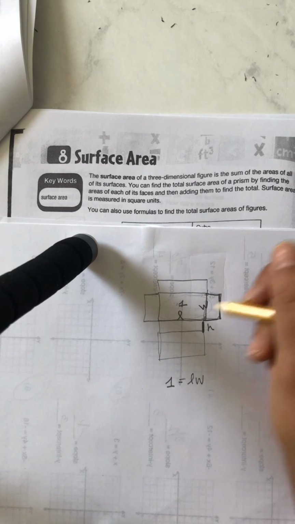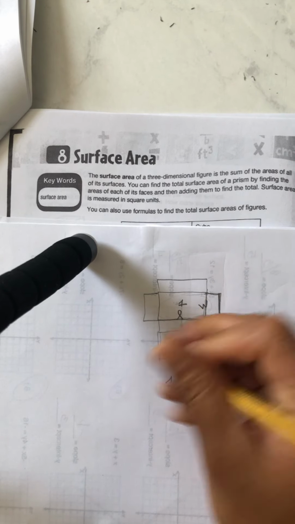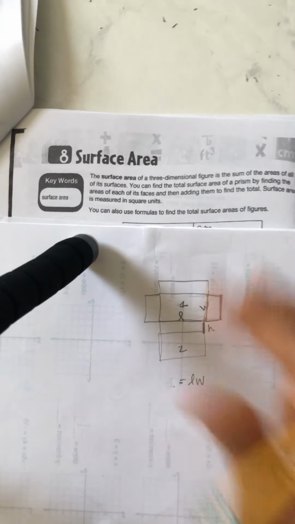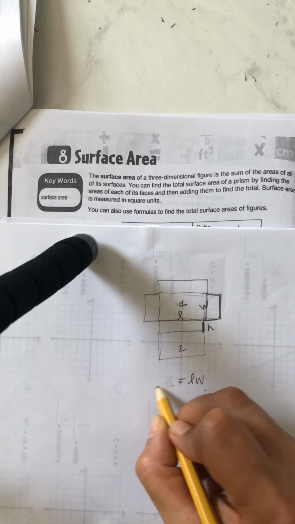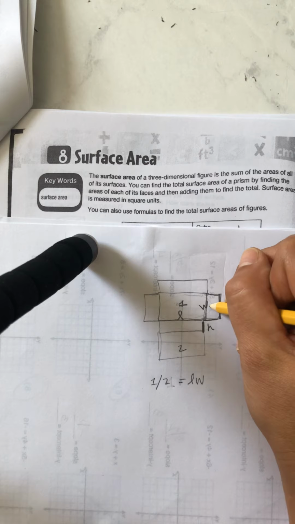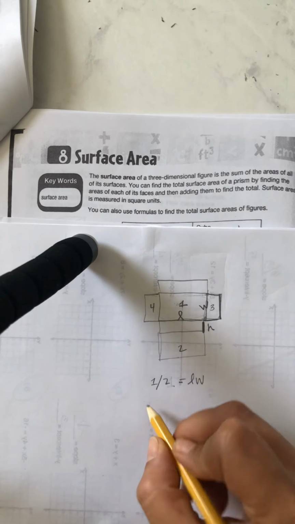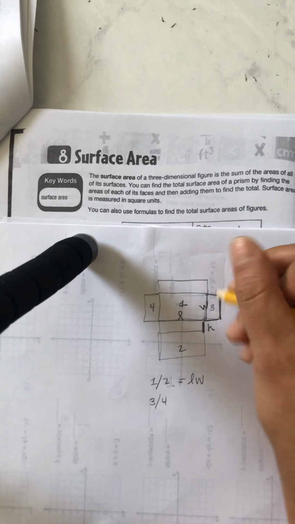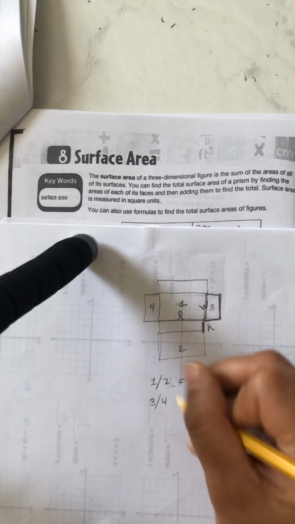So we need to find the area of all of them. So this is 1, let's say this is 2. To find the area of 1 and 2, you do length times width. And let's call this 3, and this is 4. To find the area of 3 and 4, well, this is the width and the height.